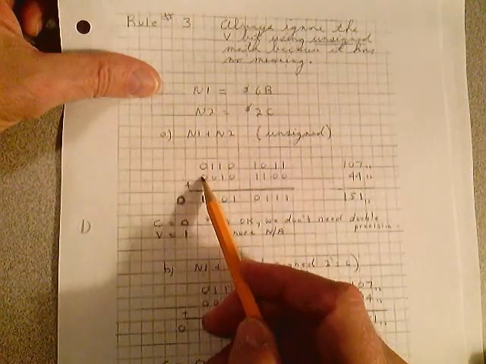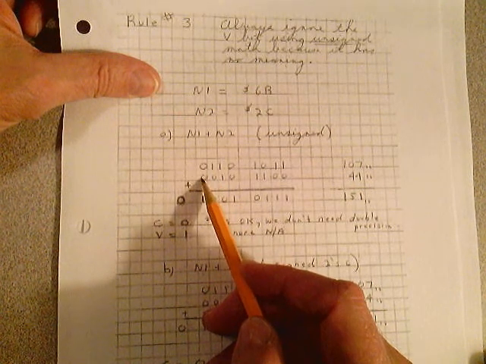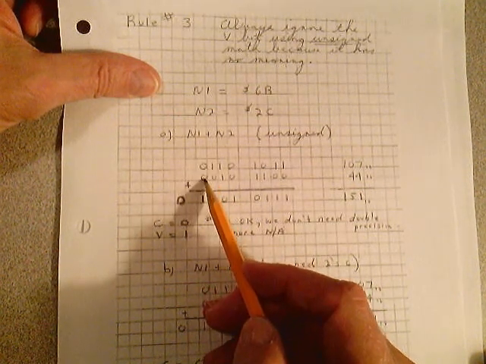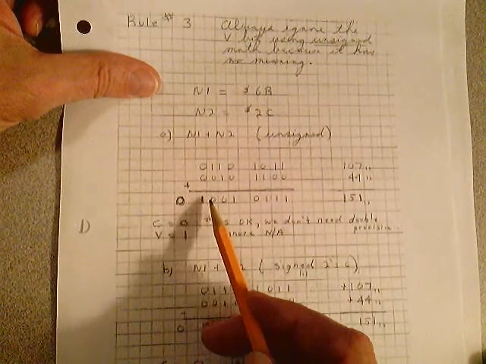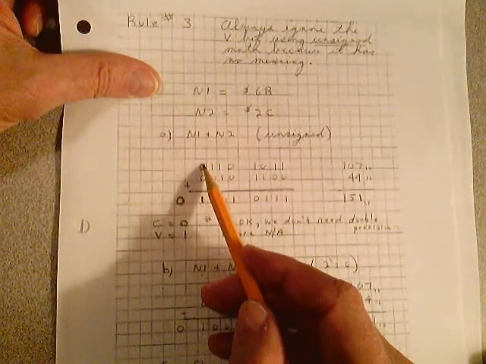If these are ever different, I don't care if that's a 1 or a 0. That's going to be a 0, because you can never get an overflow condition when these are different.